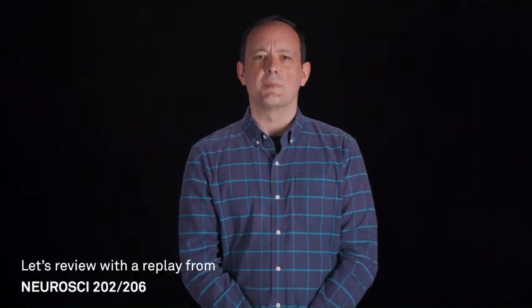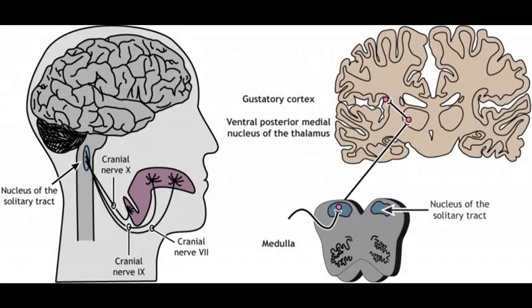So now the taste system obviously conveys information about taste, which conveys meaningful information about the nutritiousness of food or the safety of things that we put in our mouths. In 202, you learned about the receptors on the tongue that convey information about different kinds of tastes, and now we'll follow that information into the brain here.